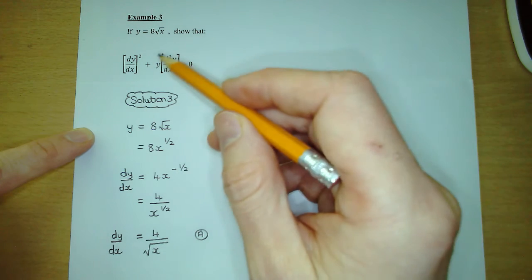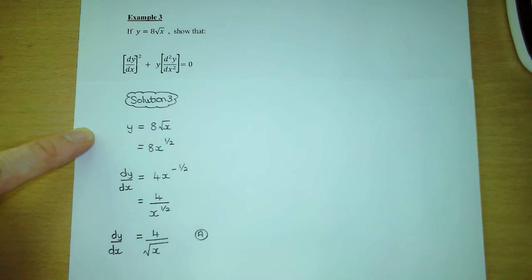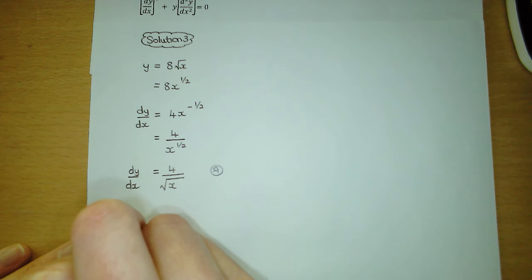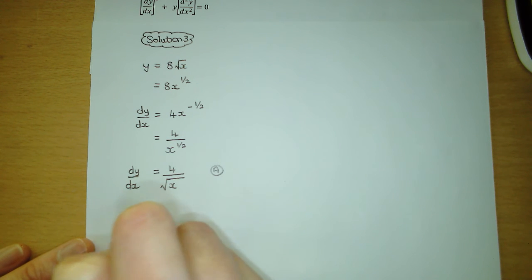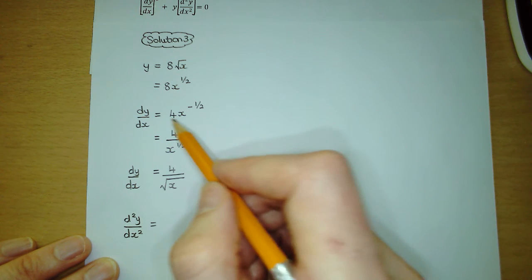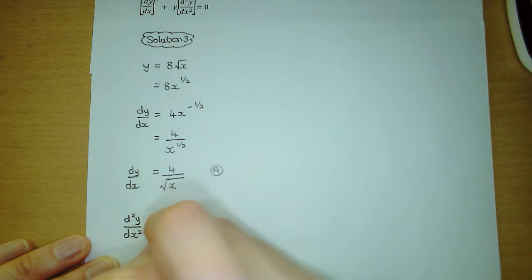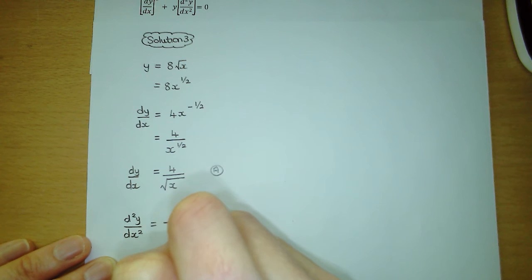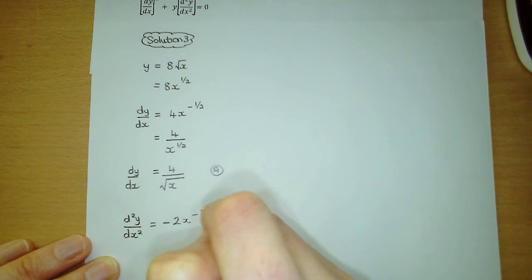What we're going to do now is get another expression for d2y/dx squared. In order to do that, we have to differentiate dy/dx. So the second derivative is found by differentiating the first derivative. Again, we're going to multiply by the power. So minus a half multiplied by positive 4, well, it's going to be a negative, and a half times 4 is just 2. Copy down x, and then subtract 1 from the power. So it's going to be minus 3 over 2.